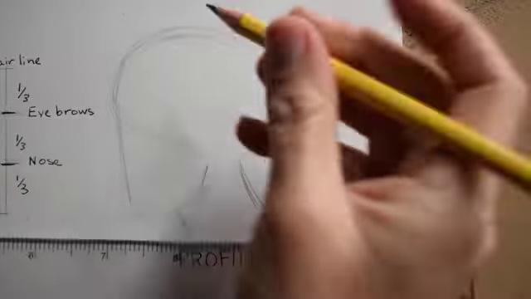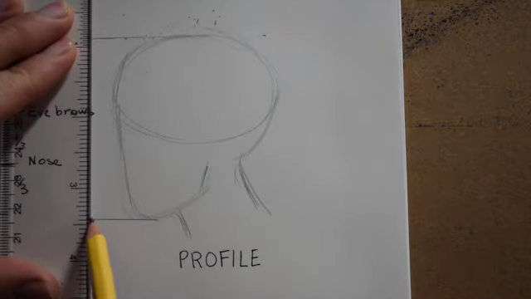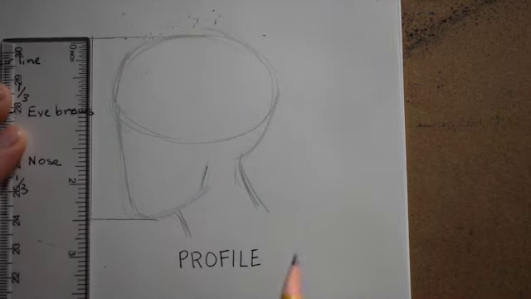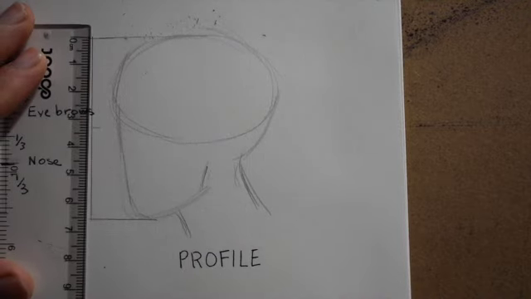Same rules apply on this second head. So we're going to draw a line from the top of the head to the chin, making a little bracket. Divide that in half. And that'll give us our eye line.